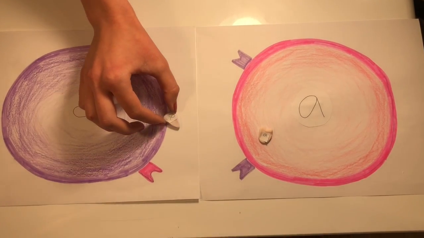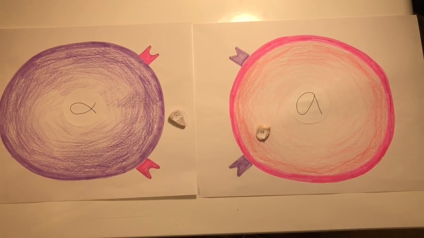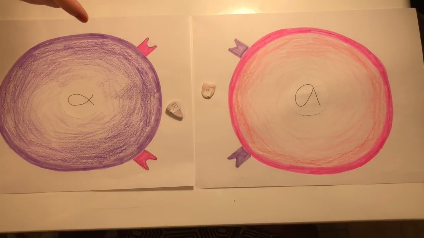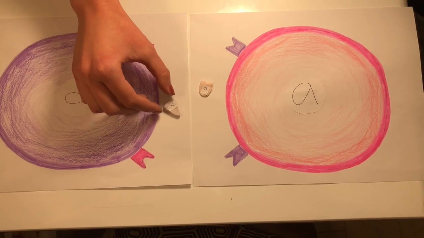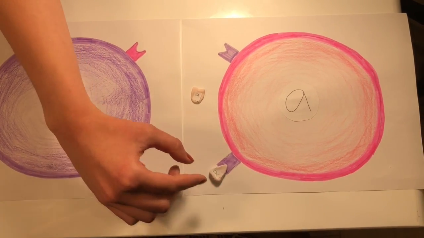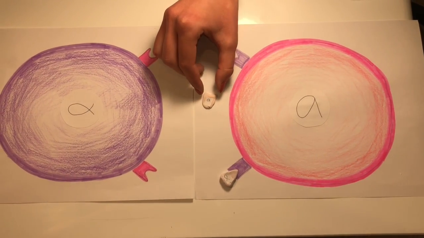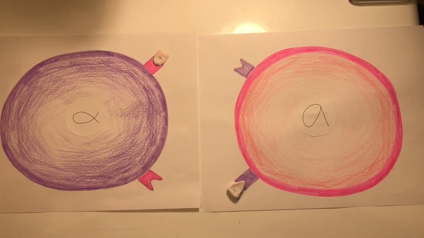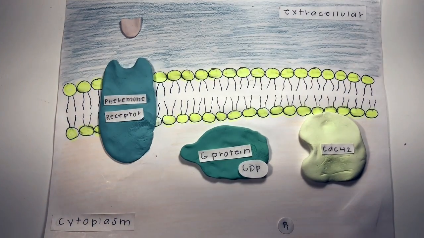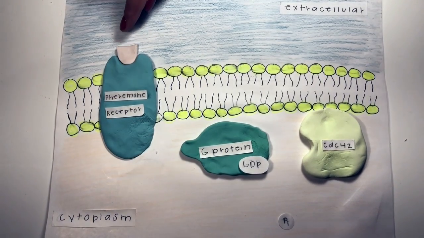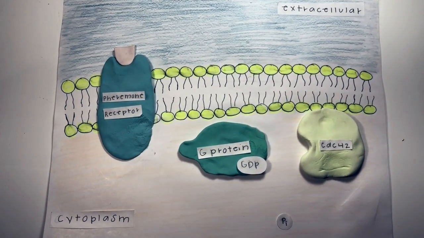The alpha cell releases signaling molecules called alpha pheromones. The A cell releases signaling molecules called A pheromones. Alpha pheromones bind to alpha pheromone receptors on the A cell. A pheromones bind to A pheromone receptors on the alpha cell. The ligands bind on the extracellular side of the receptor. The same process is triggered in both varying cells.